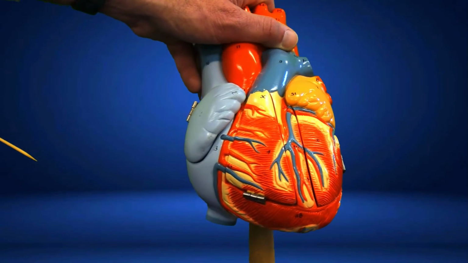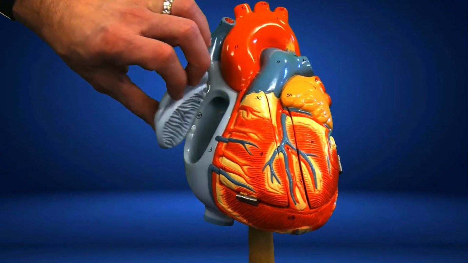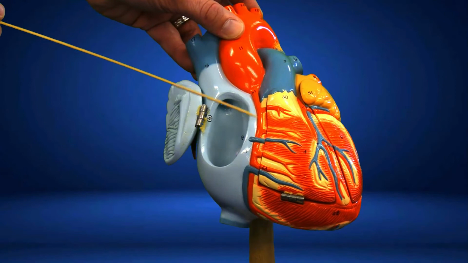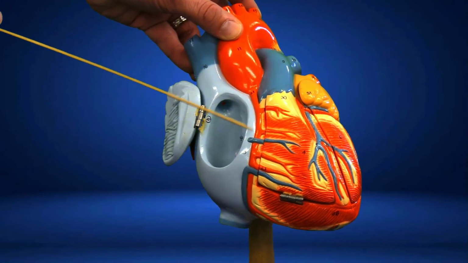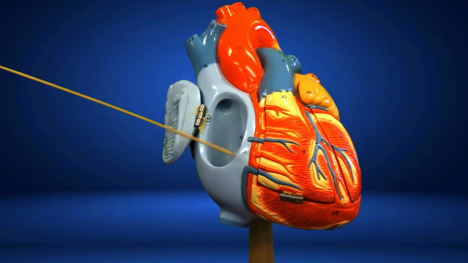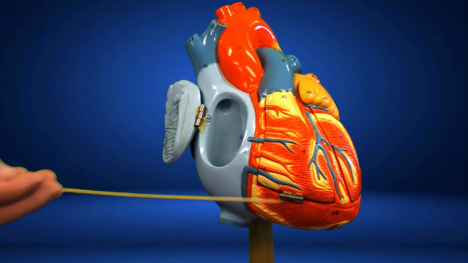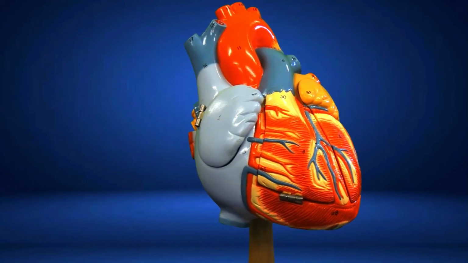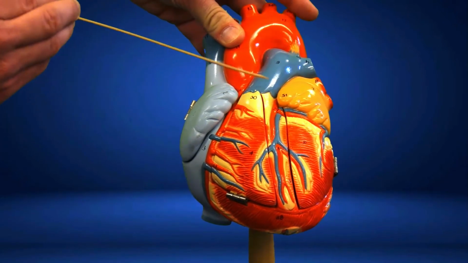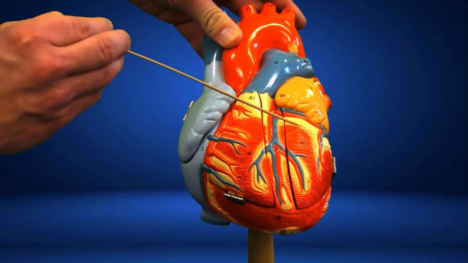As I turn the heart and start to open, we can see a major division coming off of the aorta, and this is our right coronary artery, which will be found in the coronary sinus, which is going to be delivering oxygen to the heart itself. The left coronary artery comes out from the other side of the heart.